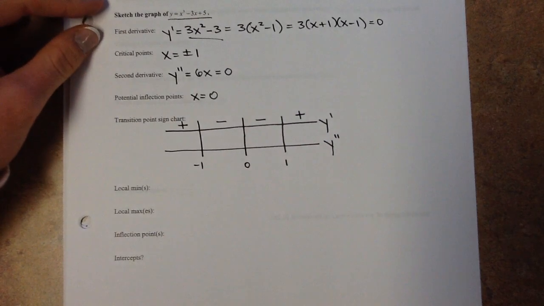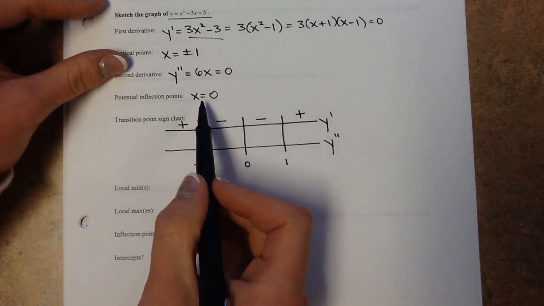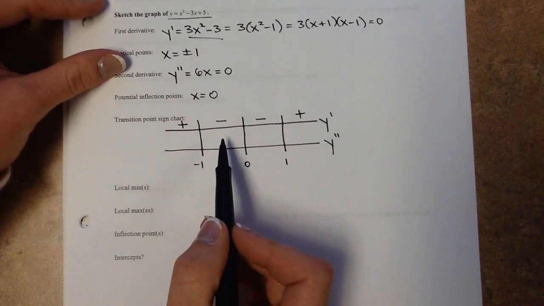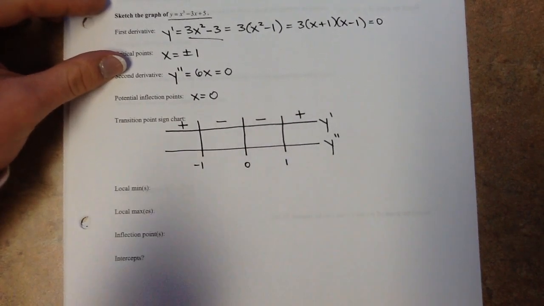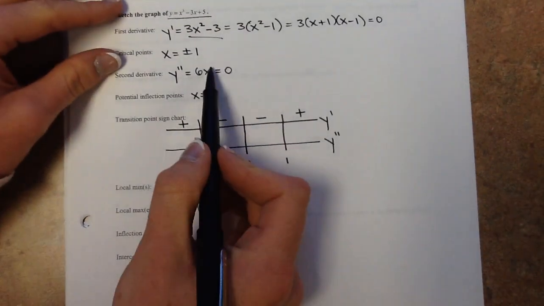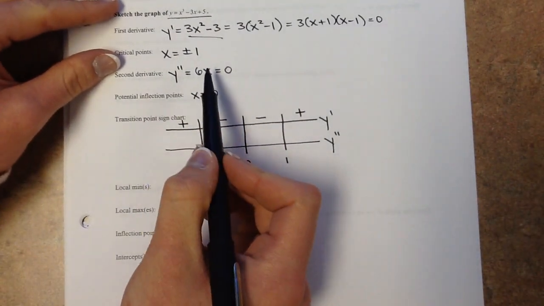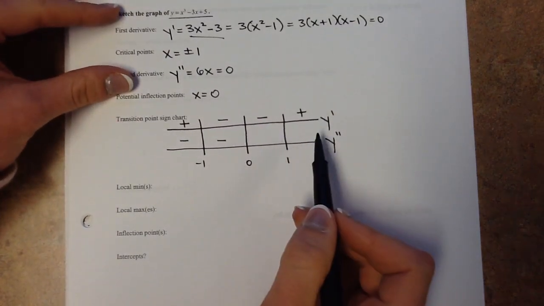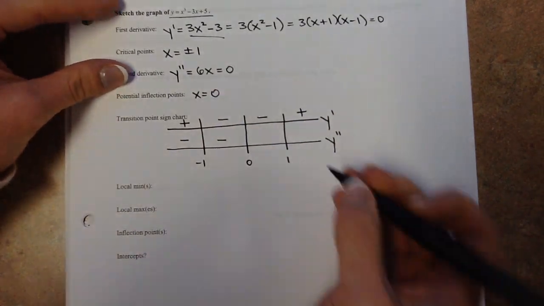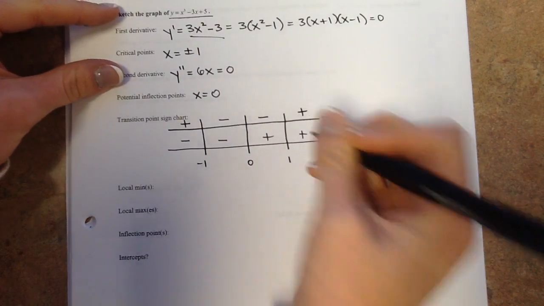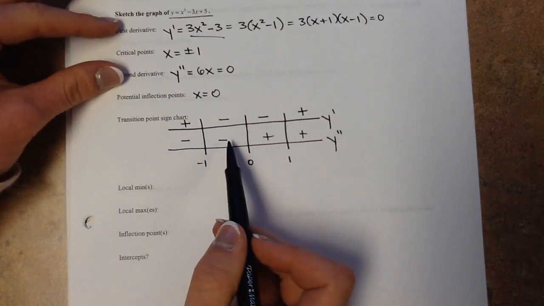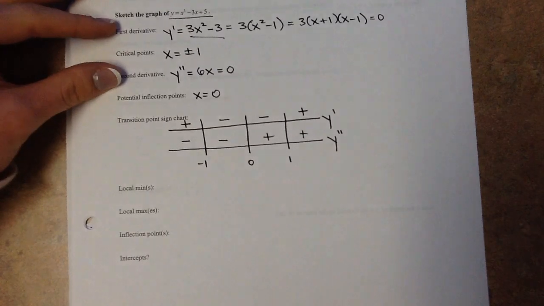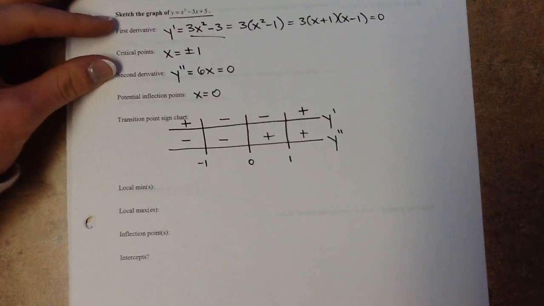That'll check for concavity and inflection points. So 0 is the only dividing line here, so I only need to plug in one thing to the left and one thing to the right. So I could plug in anything negative. If I plug in anything negative here, this comes out negative. And if I plug in anything positive here, this second derivative will come out positive. So my graph is concave down to the left of 0 and concave up to the right of 0. That's what the sign of f double prime tells us.